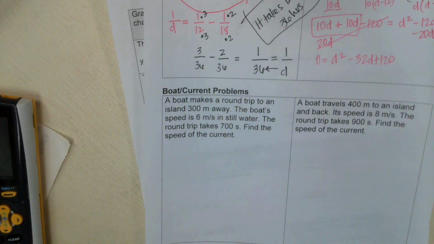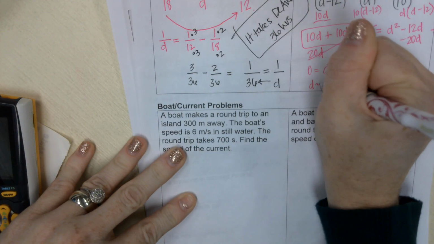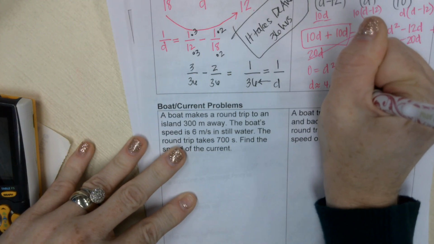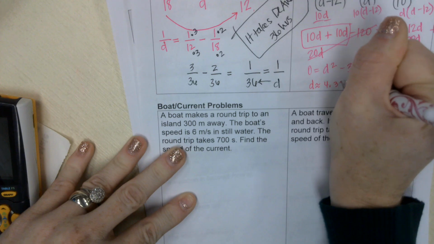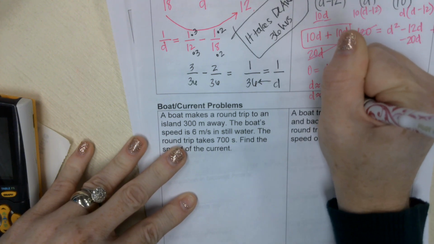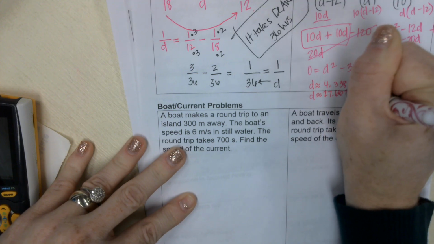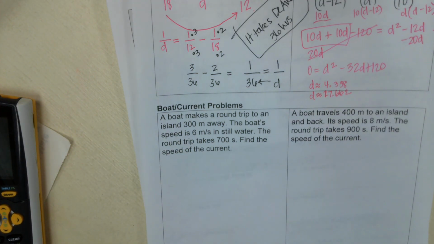Okay. Right here, let's see. If I get these two solutions, I have 4.338 and I have 27.662. All right. Which of those makes sense for this situation?